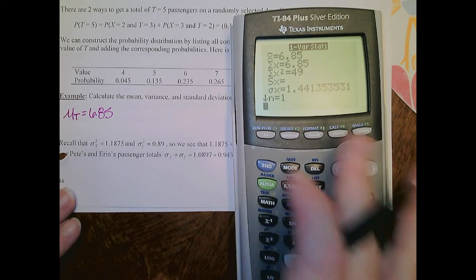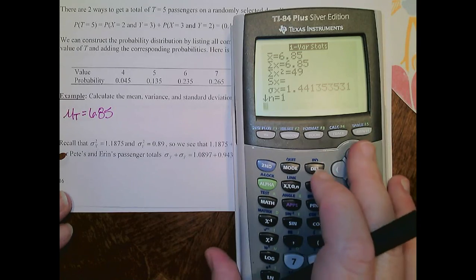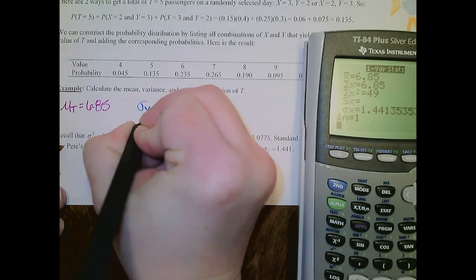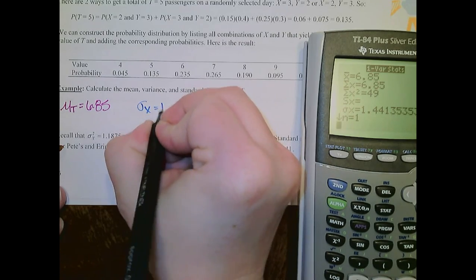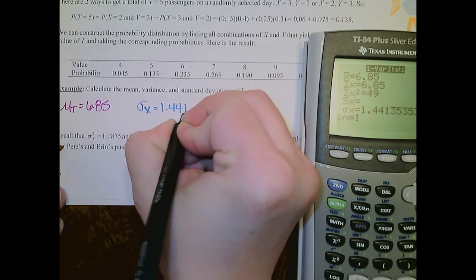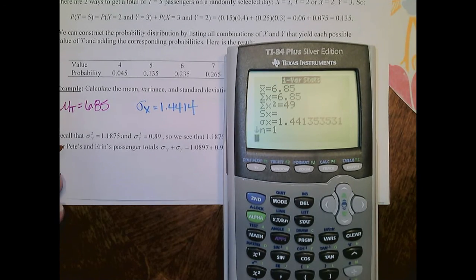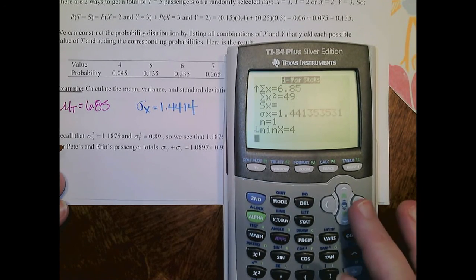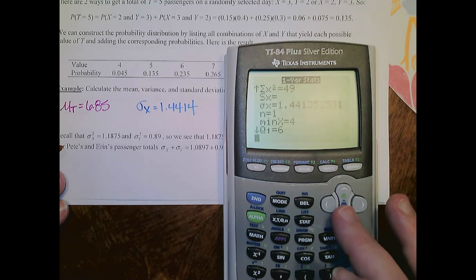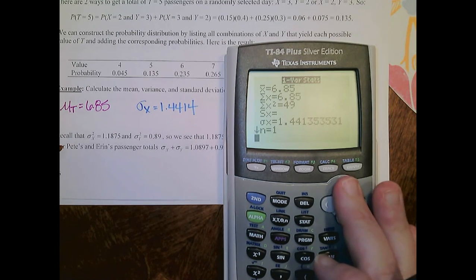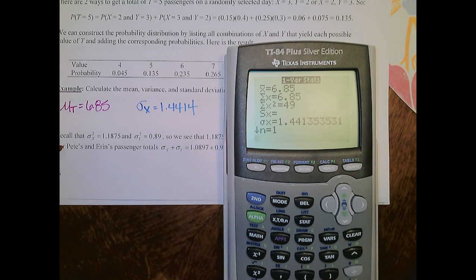We have that the standard deviation, sigma of x, is 1.4414, if we round that. And if we scroll down, does it give us... Oh, it doesn't give us the variance. But remember, we can calculate the variance by simply squaring the standard deviation.